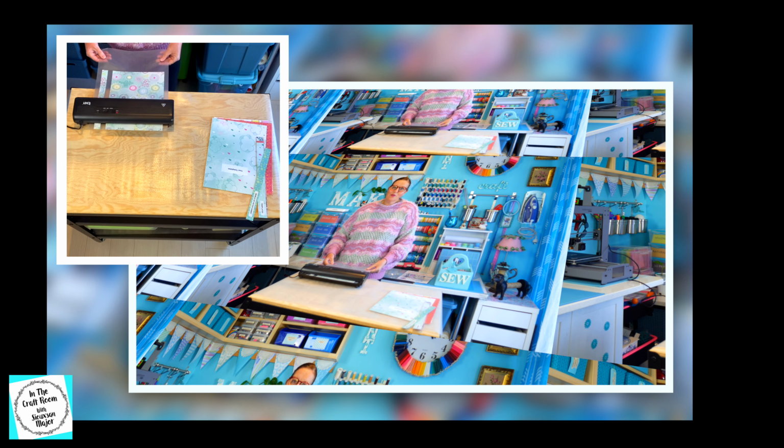I'm using an A3 sheet to accommodate both the A4 cover and the tab.